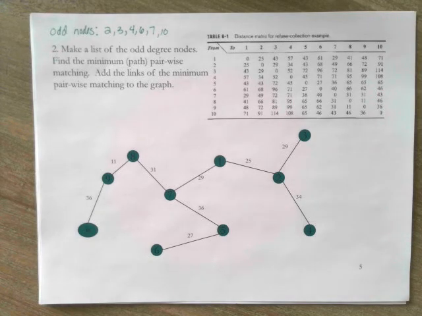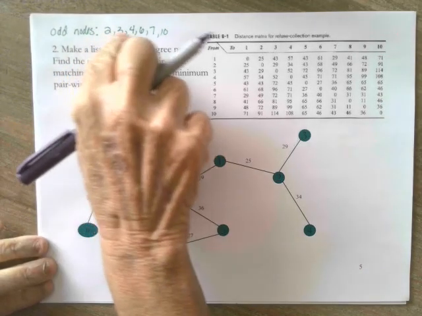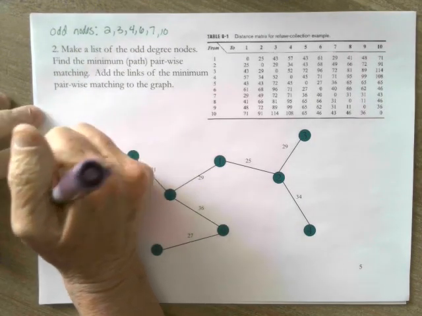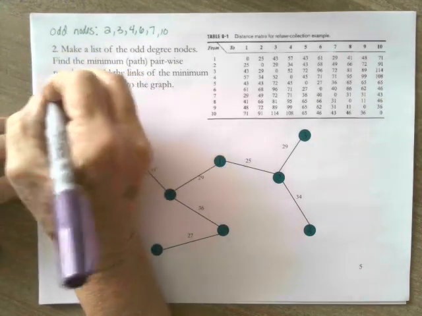Now this gets a little bit hairy, so I'm going to do it all over the sheet so you can see what I'm doing, but this is what we mean by the minimum path pairwise matching, and I'm going to do these all in different colors. So I'm going to start with purple. There are 3 pairs here, and I'm going to add up the minimum distances for each of those. All right, so let's start with the simplest pairing.